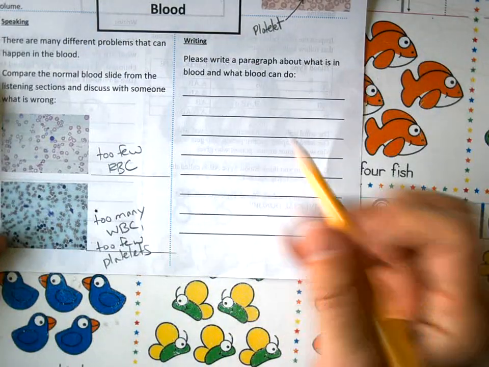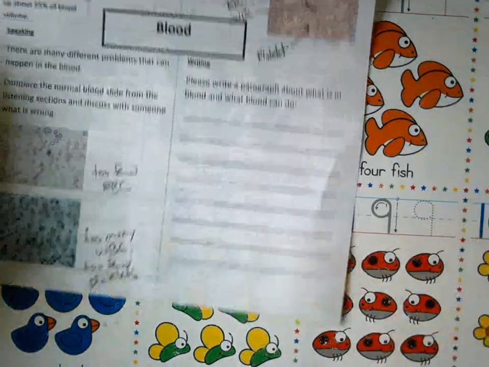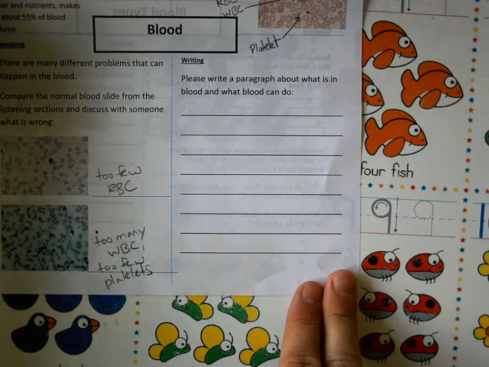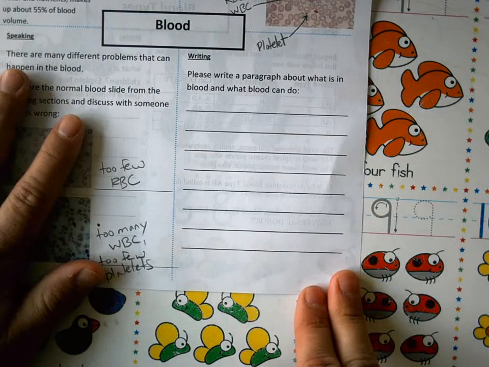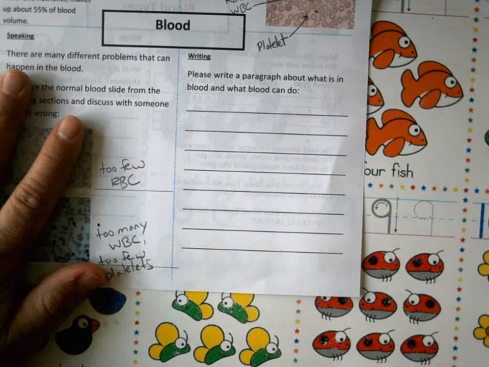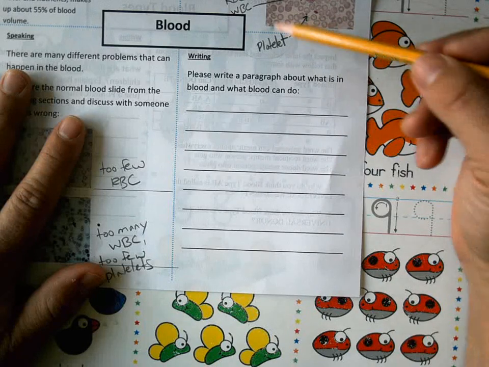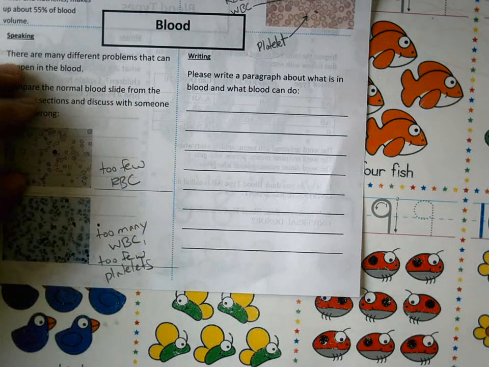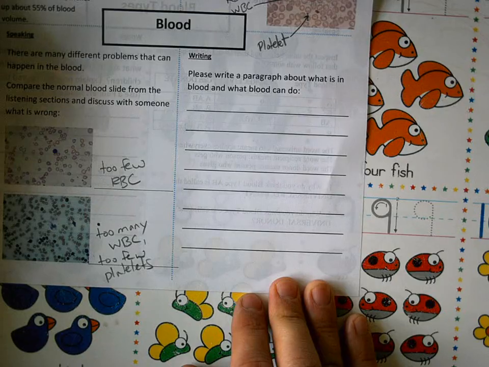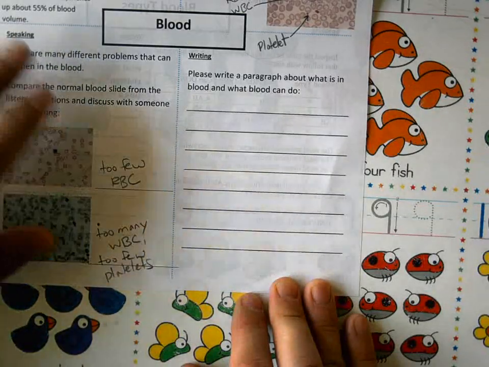Okay, now for the last portion of today, I would like you to write a paragraph now, 4 sentences, describing what is in blood and the function of blood. What are some of the things that blood does and what is in blood? And we're trying to focus on maybe these 3 substances, red blood cells, white blood cells, and platelets, and then think about what they do. Okay, so that will be our language sheet for today.